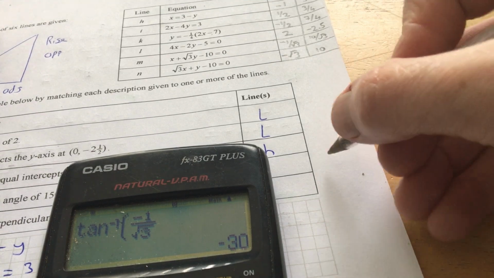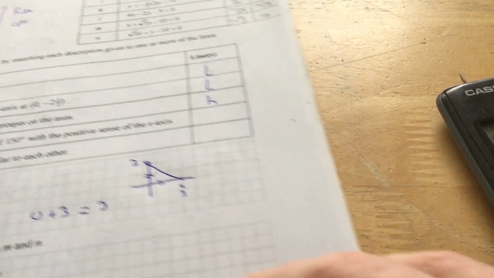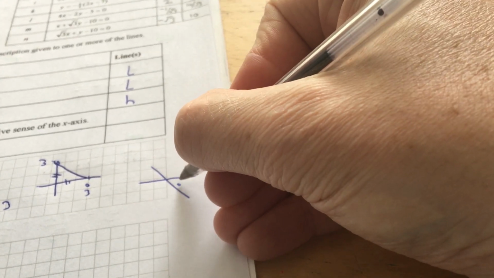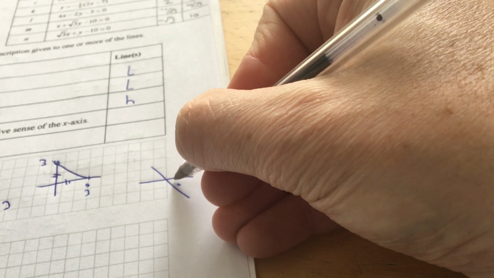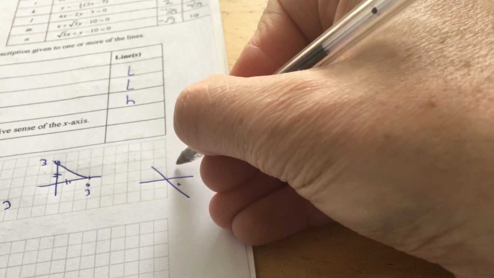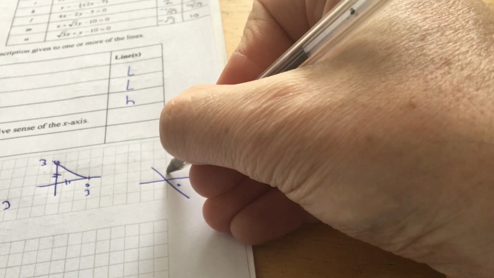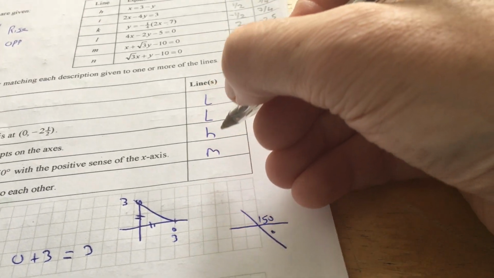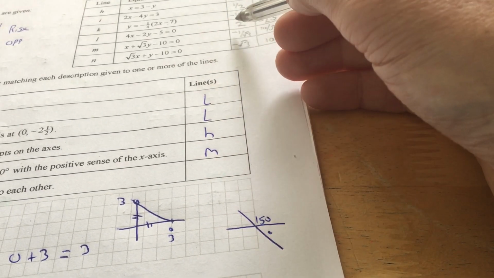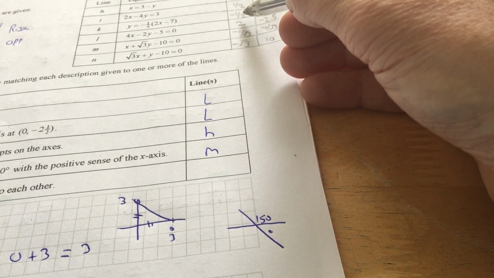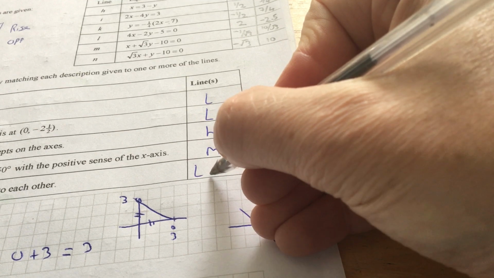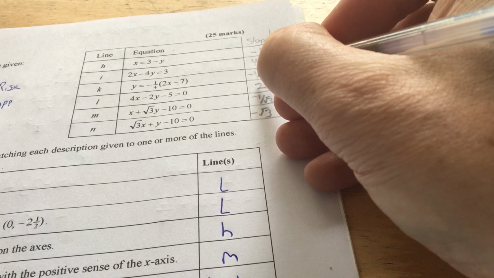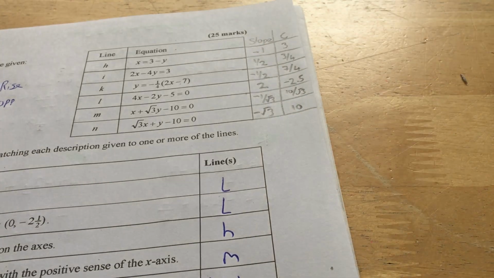So that means that the angle in question there, and this is just a bit of rough work, if you get -30, that's this angle here, because going round 30, an angle of minus 30 is the same as plus 330. So if that's minus 30, then that has to be 150. So the answer for that is M. And two lines which are perpendicular to each other. So if we multiplied their slopes together, we would get minus 1. So that will be L and K. Because the slope of L is 2 and the slope of K is minus a half. So 2 multiplied by minus a half would indeed be minus 1.